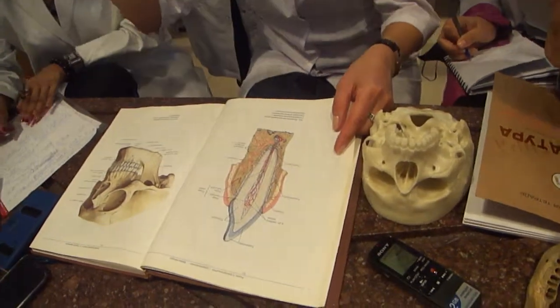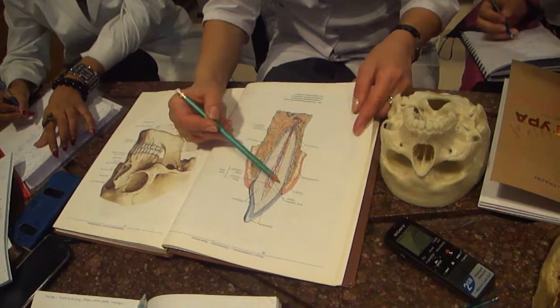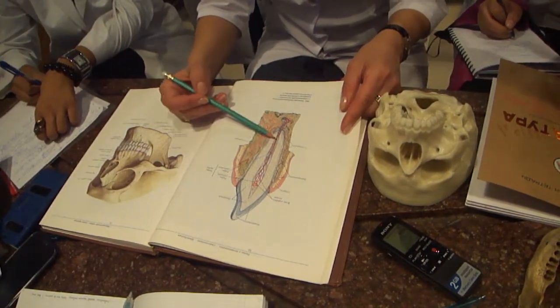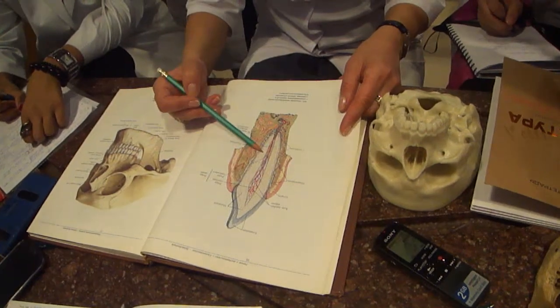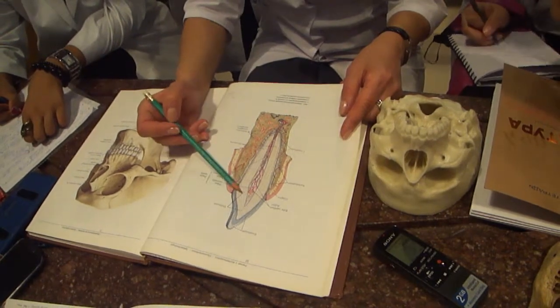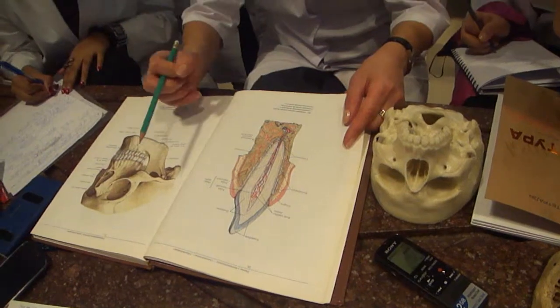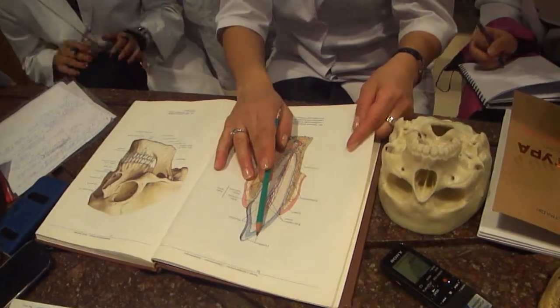Each tooth has three main parts: the crown, corona, the neck, cervix, and the root, radix. Corona, cervix, radix. The crown is covered from the outside, over the dentine, by enamelum. The hardest tissue of our body is enamelum.